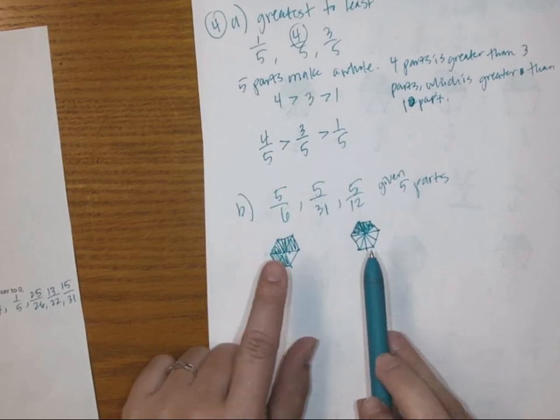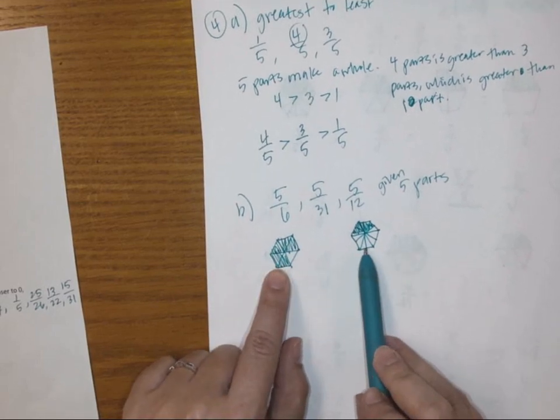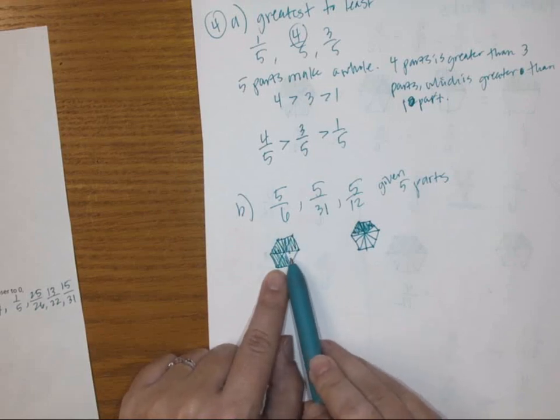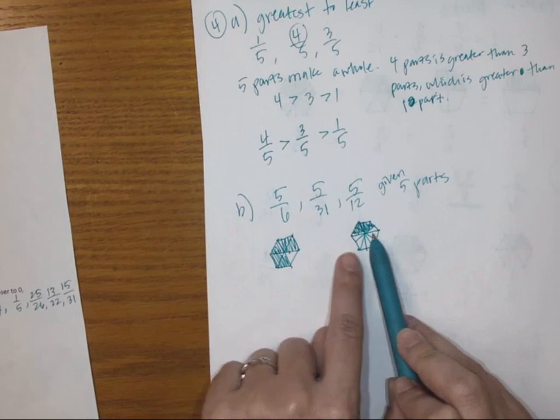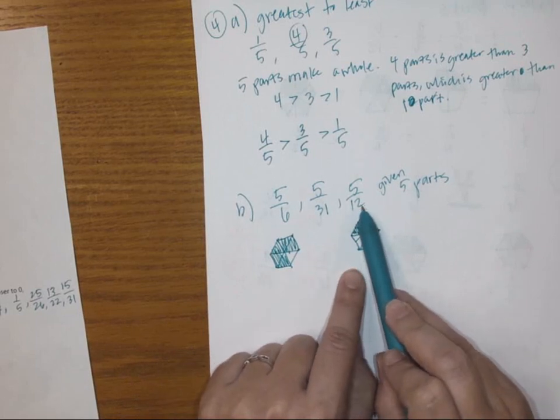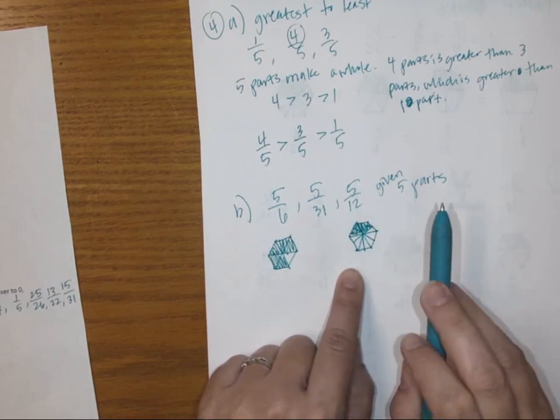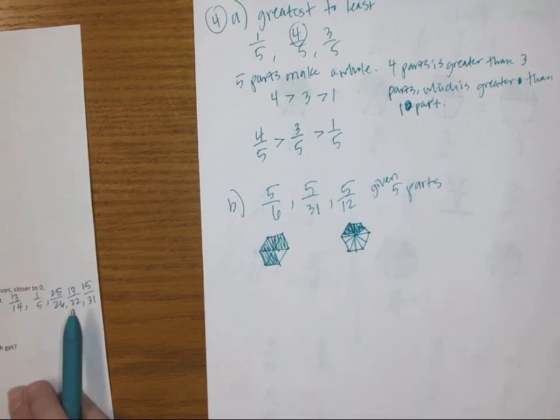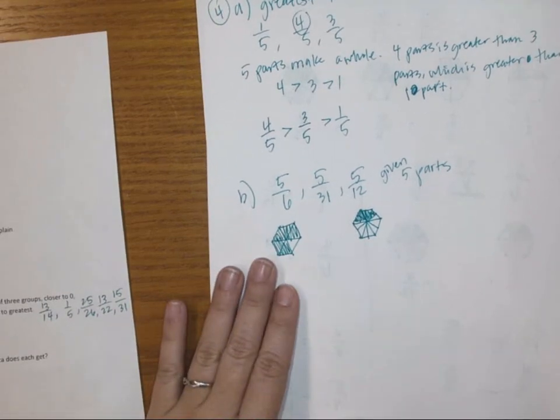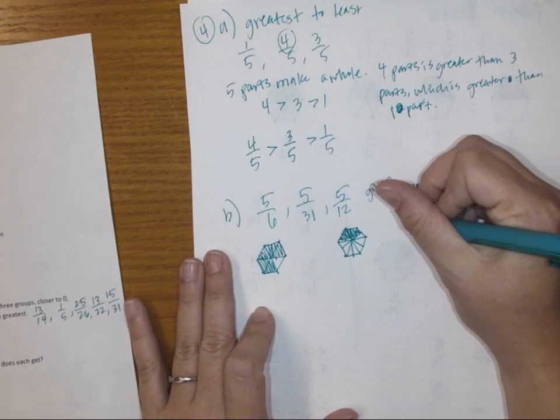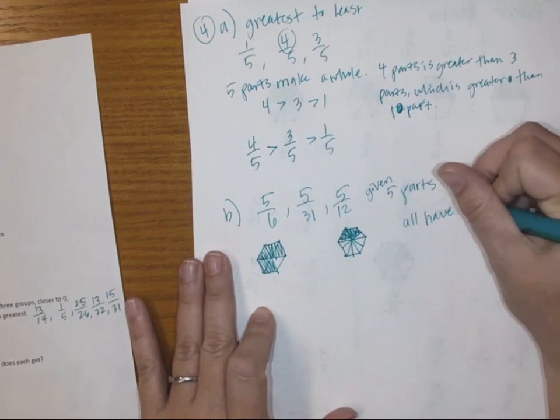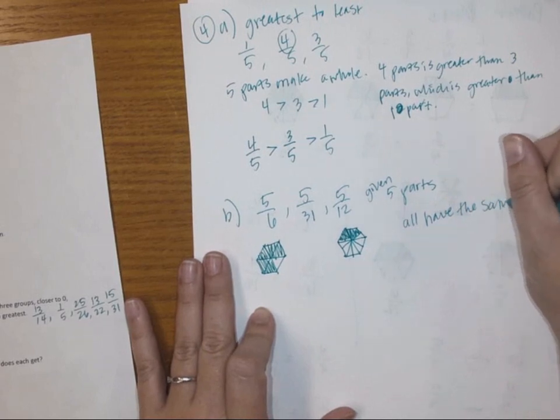And the reason why is because 5 parts is shaded on both of them. It's just since my whole is only split into 6 parts here, each part is bigger than here where my whole is split into 12 parts, so each part is smaller. So when you have the same numerator, all have the same number of pieces.